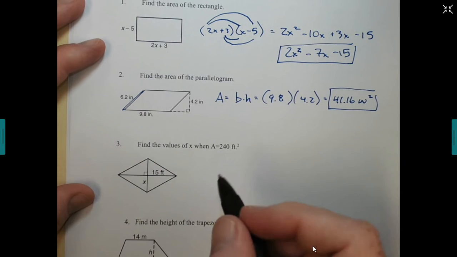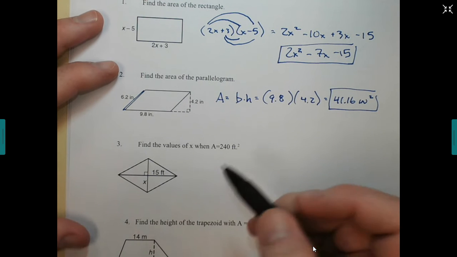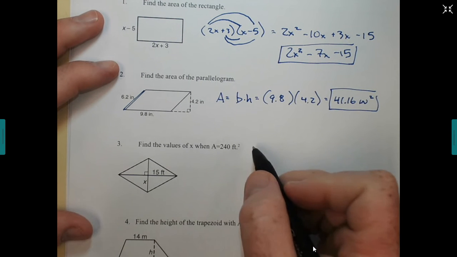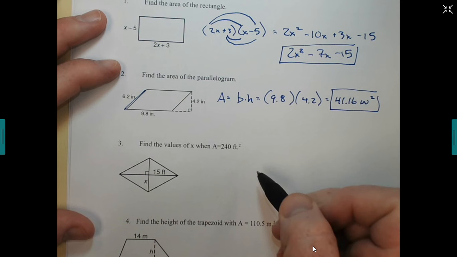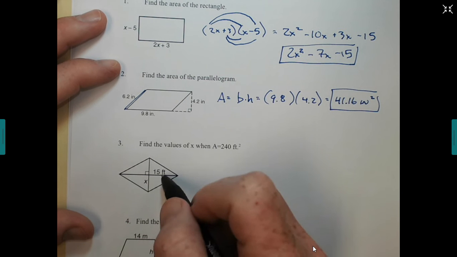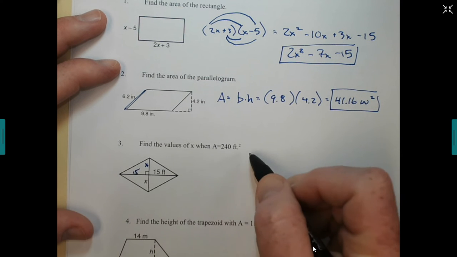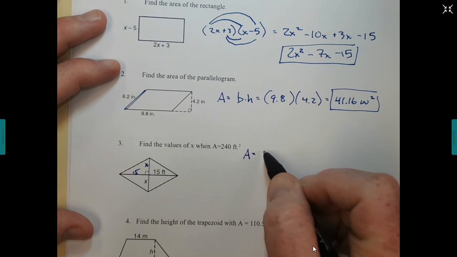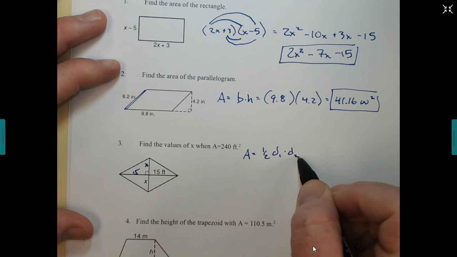Find the value of x when the area is 240. So this is technically a rhombus. It wasn't said, but that's probably an area. Should have told you that's a rhombus, which means if this is 15, this is 15. If this is x, this is x. So area of a rhombus, 1/2 of diagonal 1 times diagonal 2.